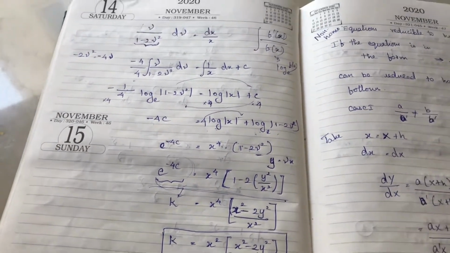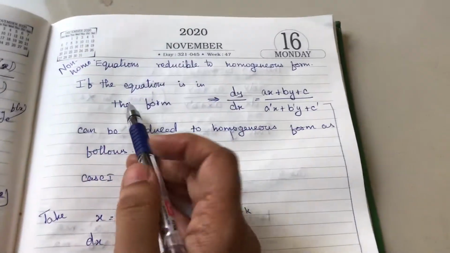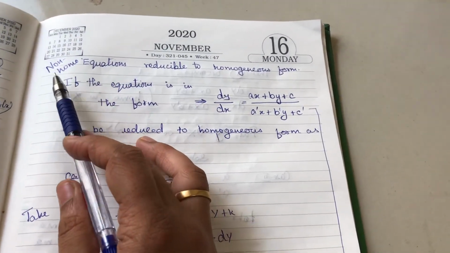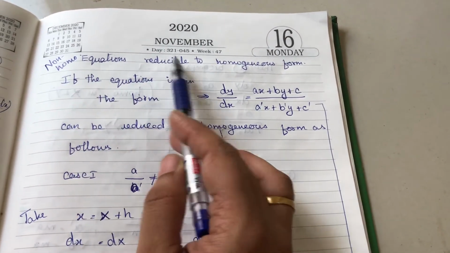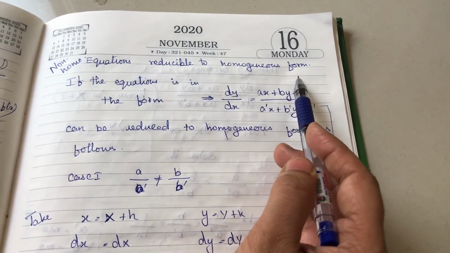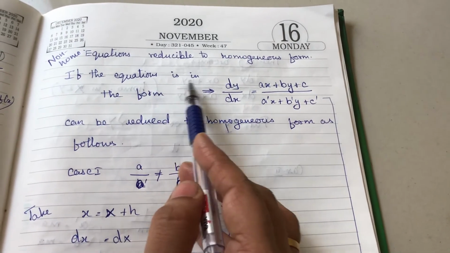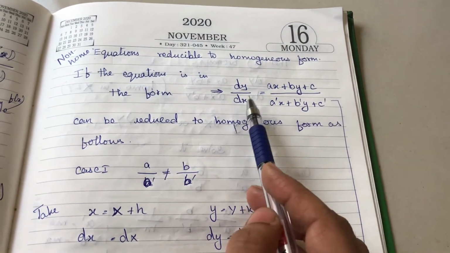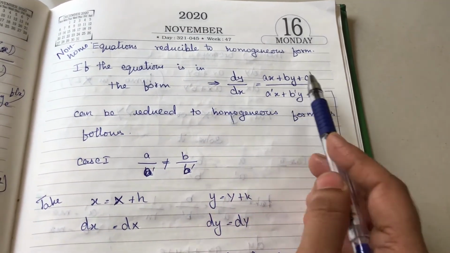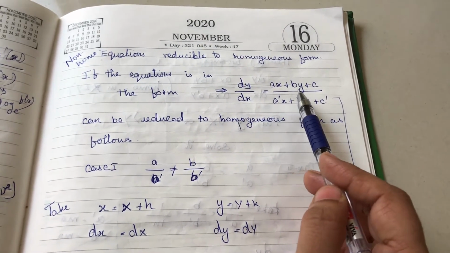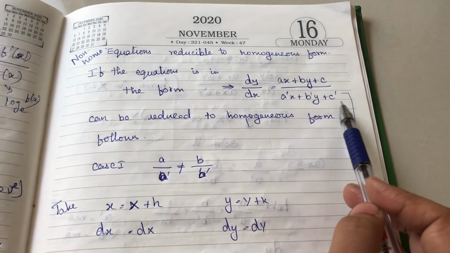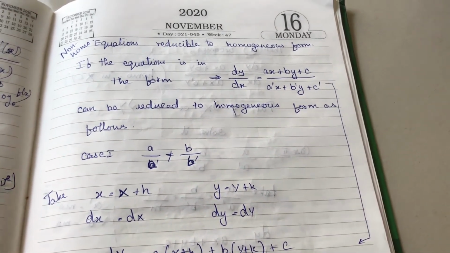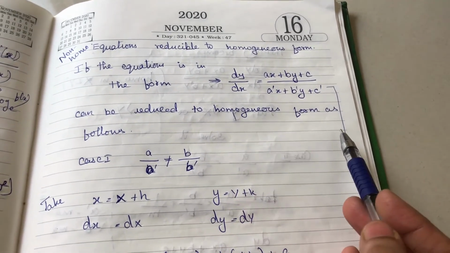Okay, that's the thing here. And another thing, this is a non-homogeneous equation. The non-homogeneous equation is reduced to the homogeneous form. How? If the equation is in the form dy by dx equals (ax plus by plus c) by (a dash x plus b dash y plus c dash), with three constants, we can reduce this form into a homogeneous form.